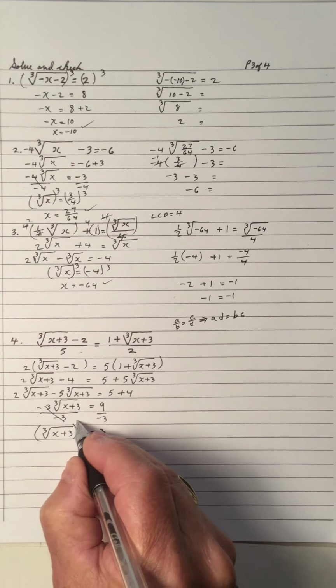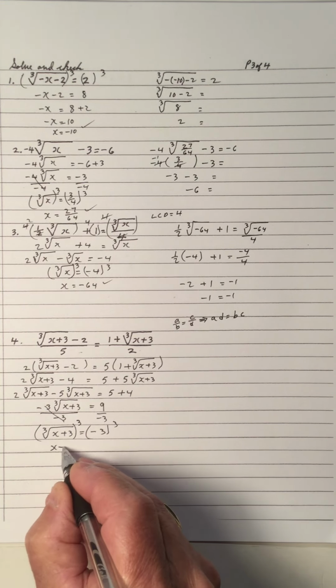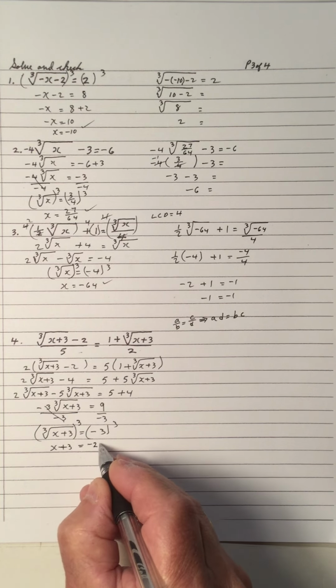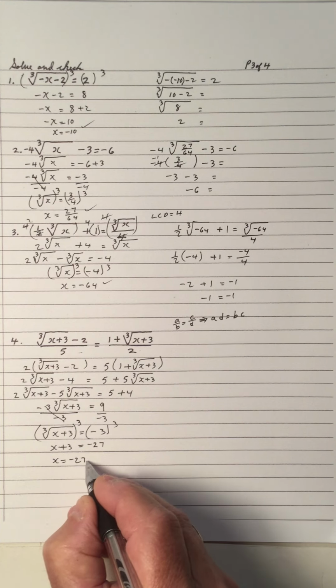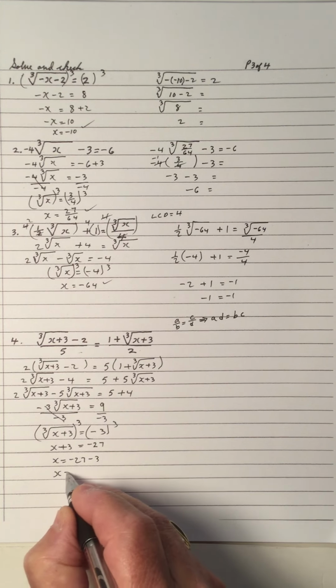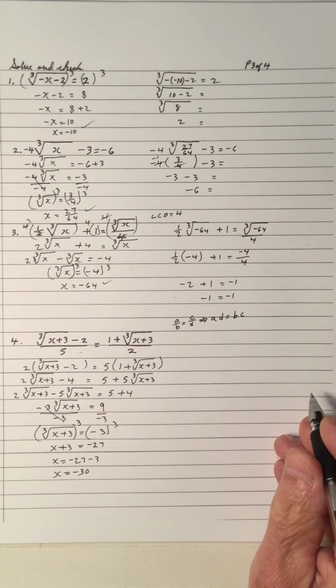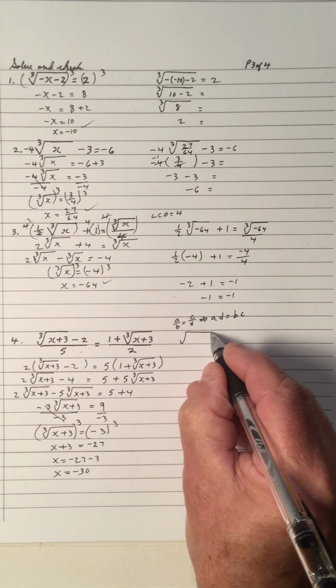The root is isolated, so we'll cube both sides. So x plus 3 equals negative 27. x equals negative 27 minus 3. x equals negative 30. And we take our time and we check this out.